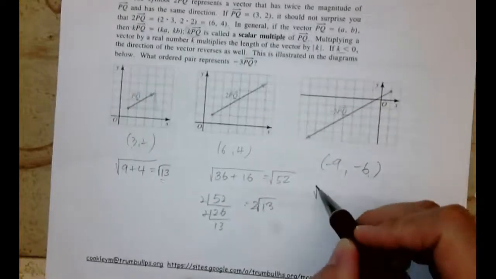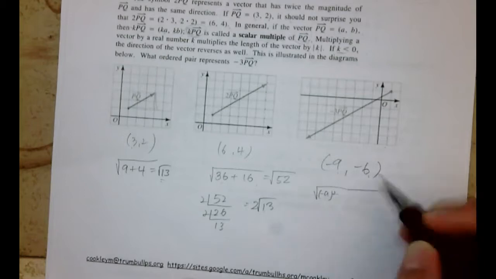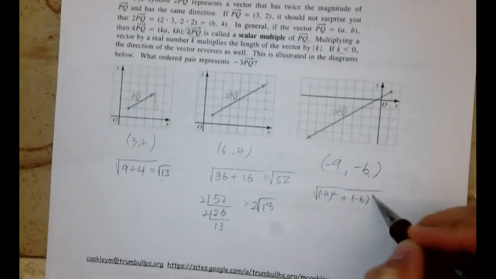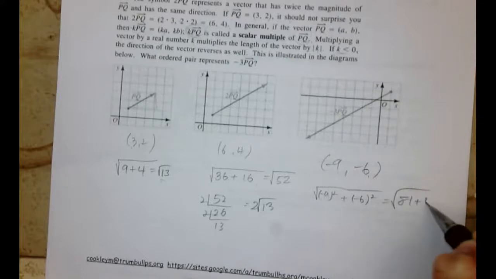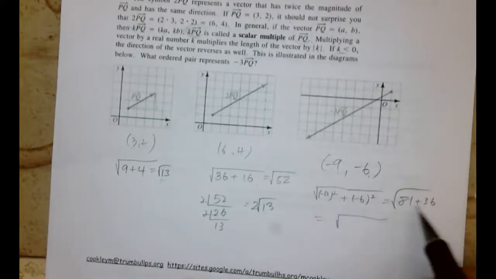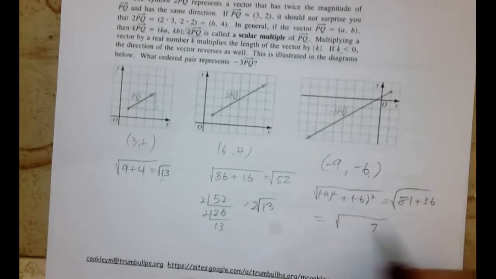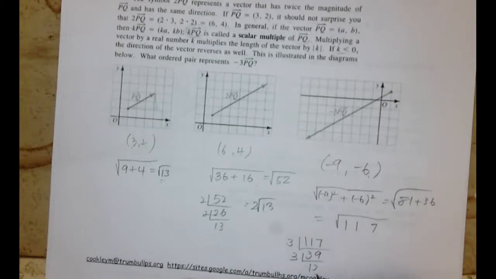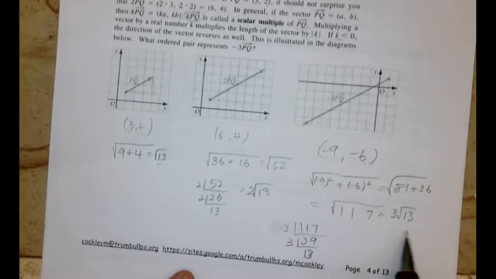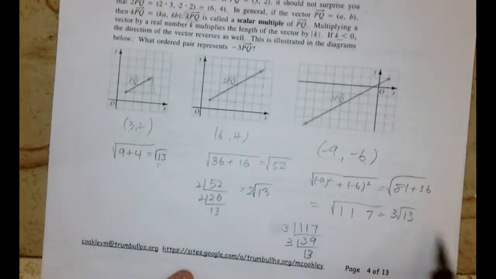The magnitude should be the square root of (-9) squared plus (-6) squared, which is 81 plus 36, 117. You can divide by 3, and then 3, 9, 3 again, 13, so this is 3 root 13, the magnitude was 3 times the original one, okay?